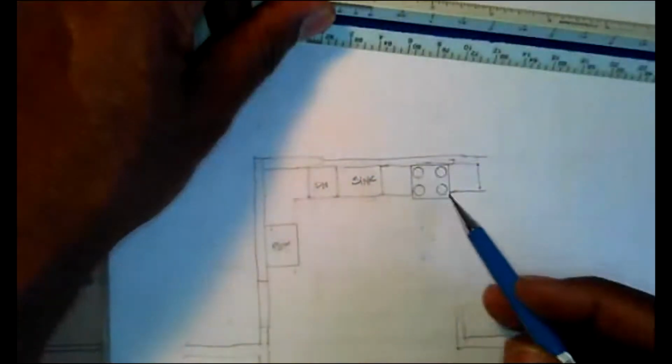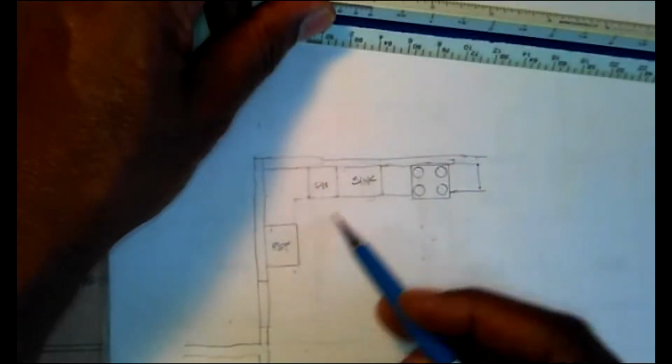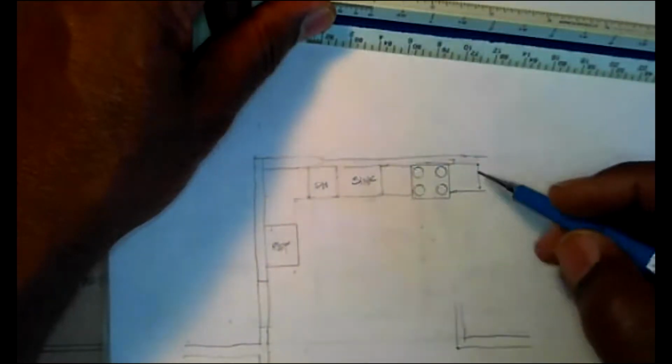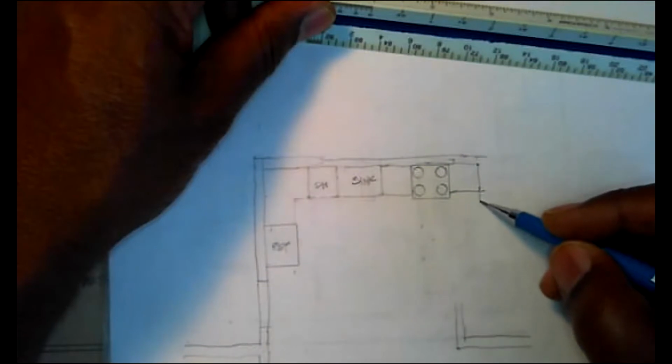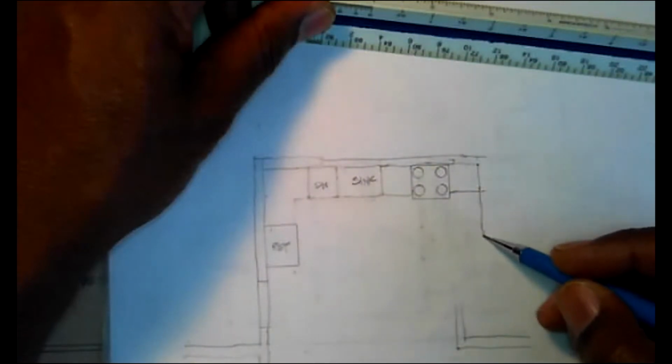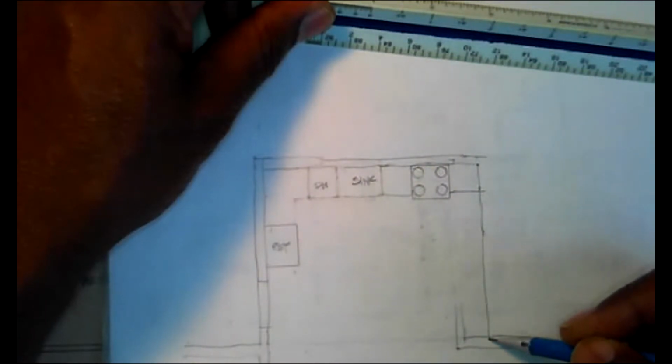So here's our work triangle right there, right? Refrigerator, sink, range, back. And then I would bring this wall down like this.